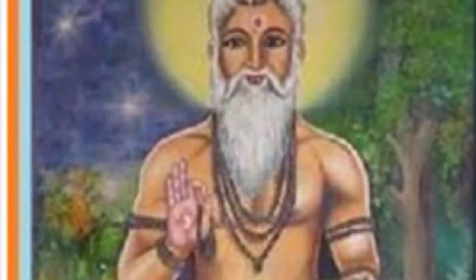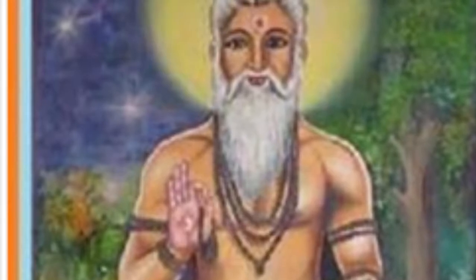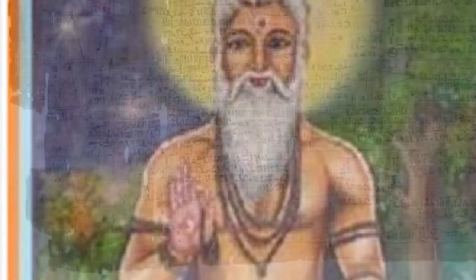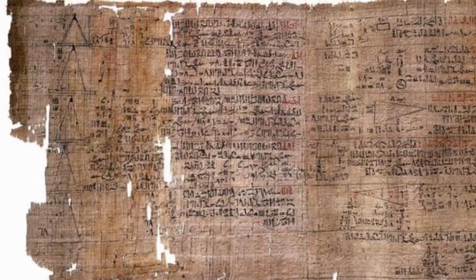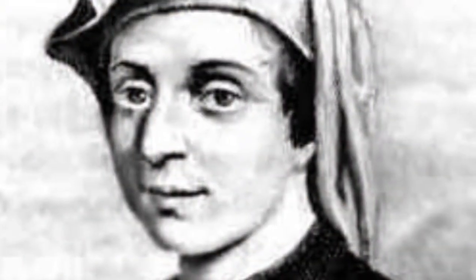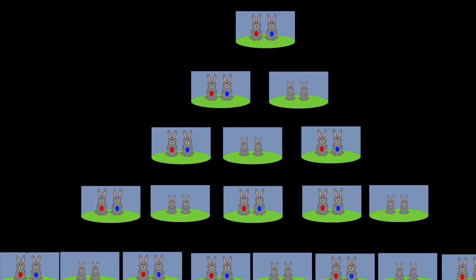The first recorded appearance of the Fibonacci sequence is in the works of Indian mathematician Pingala around 200 BC, and later on in the works of Virahanka. Outside India, the sequence appeared in the book Liber Abaci in 1202 by Fibonacci. This is how the world came in contact with the sequence on a large scale.